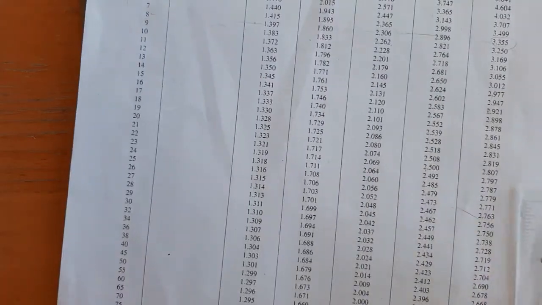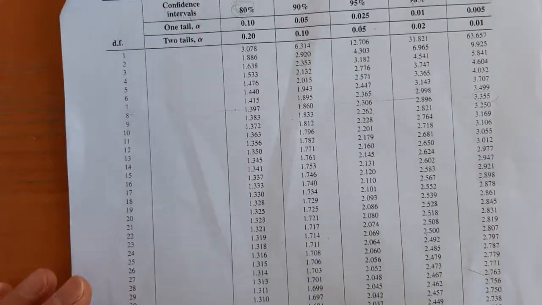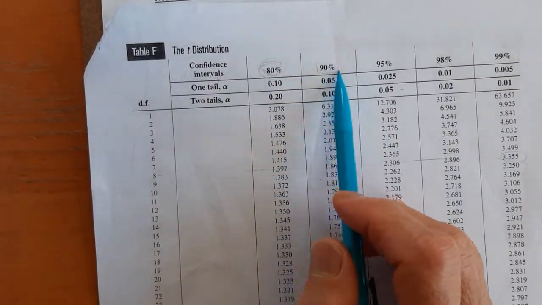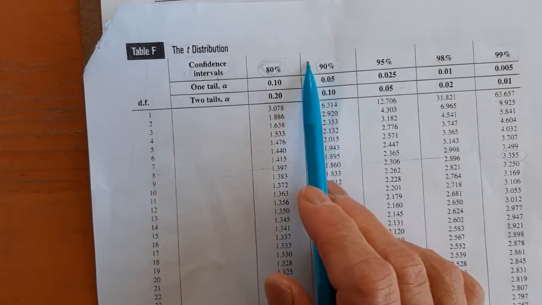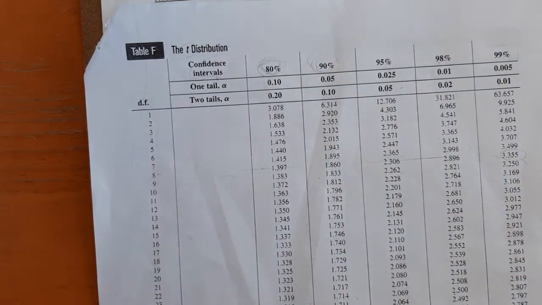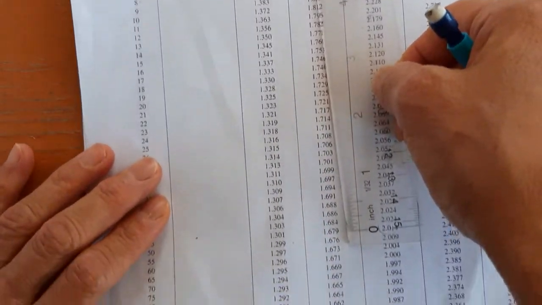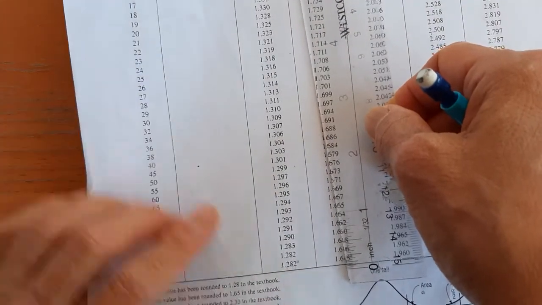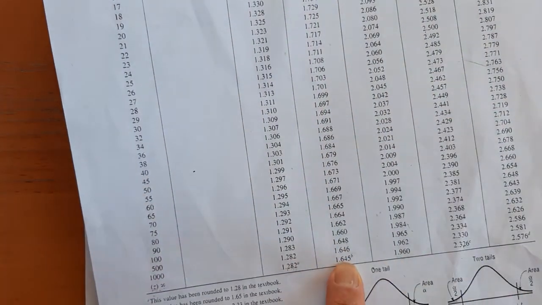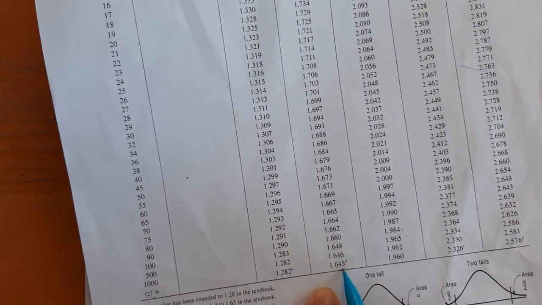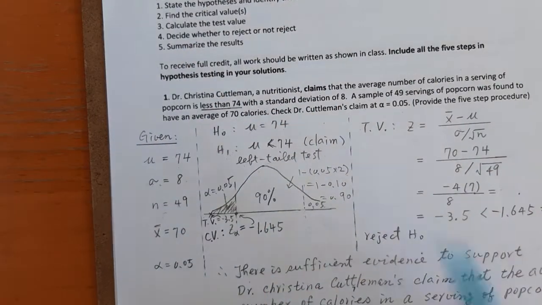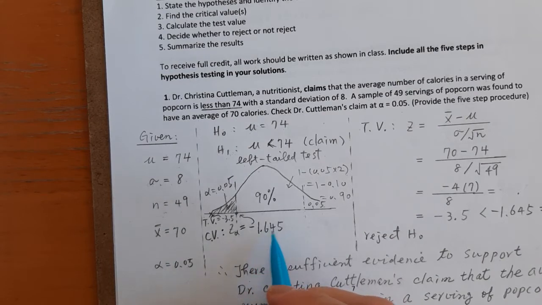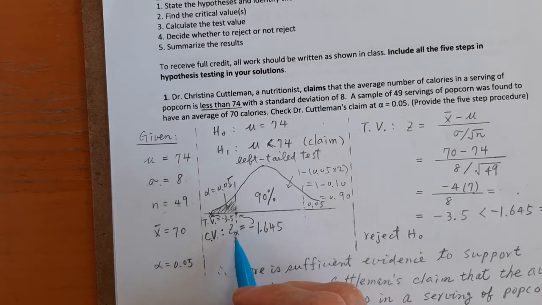So you figure out the z-score: in the t-distribution table, at the 90% confidence interval, go down to the bottom row and the z-score is 1.645. So the left side is negative 1.645, so this is z alpha equal to negative 1.645.